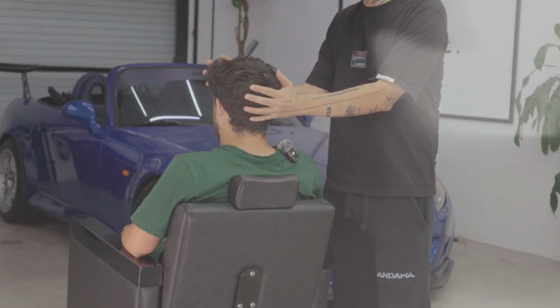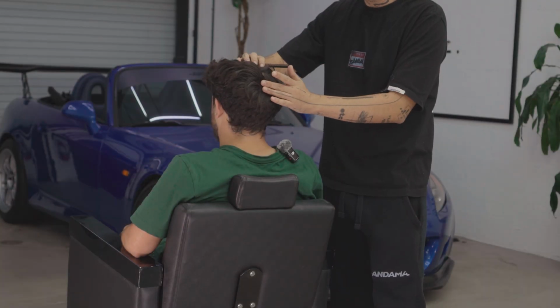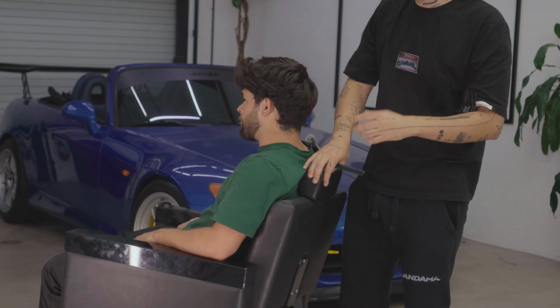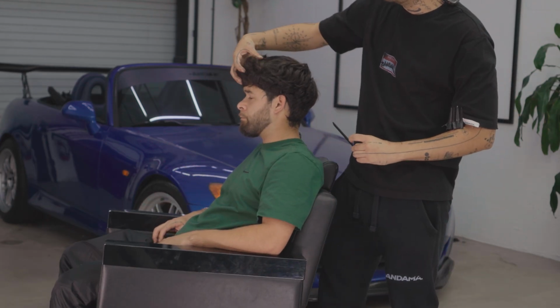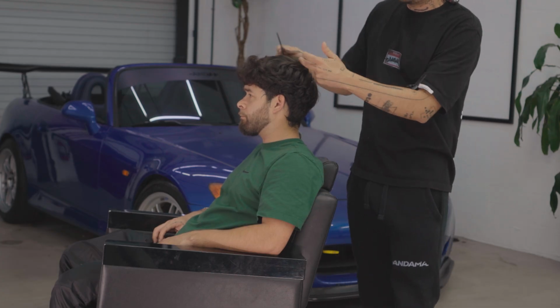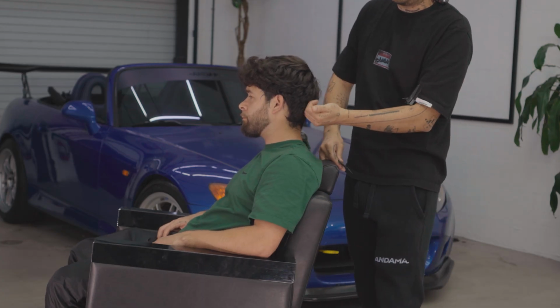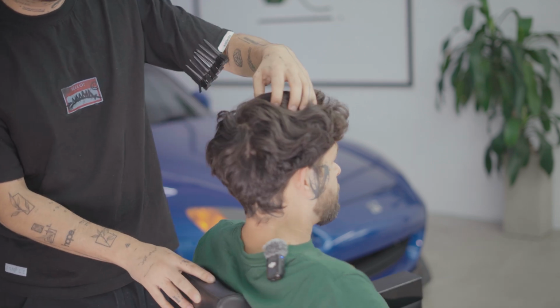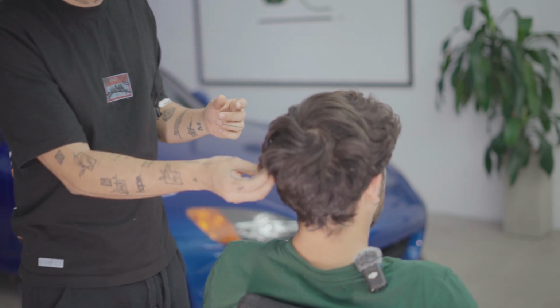In the consultation part, like I mentioned before, we try to leave the hair the way it naturally wants to go, and see what type of hair texture our client has. In this occasion, we have a very dry and thick hair.